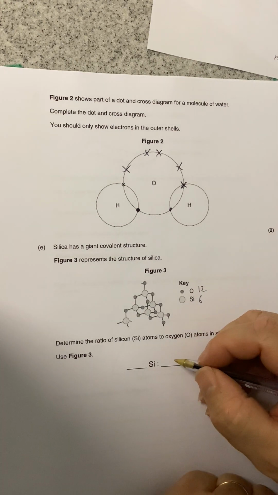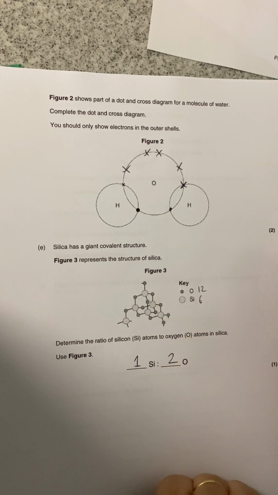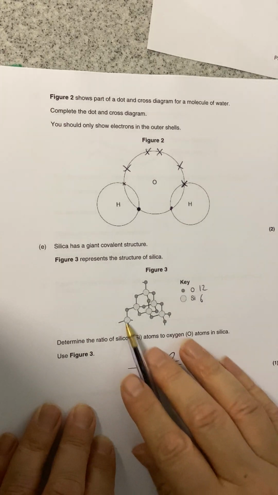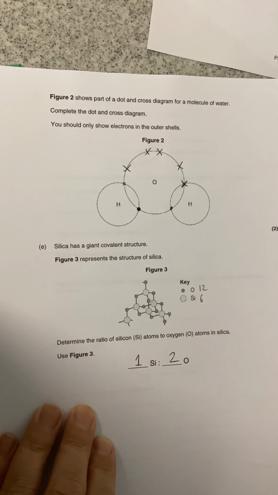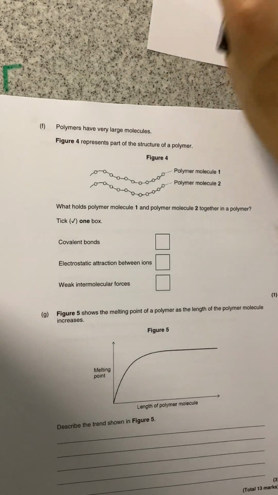So the ratio is going to be, for every 1 silicon atom, there are going to be 2 oxygen atoms. However, it would actually be accepted if you'd just counted them and said 6 to 12. That would have been fine. But really, with a ratio, just like in maths, you should be trying to simplify it. On to the next one.